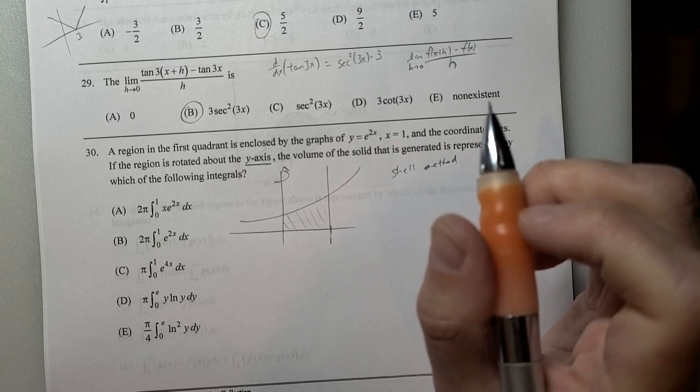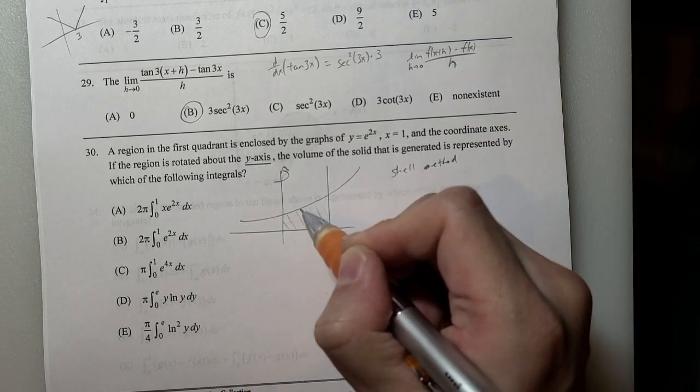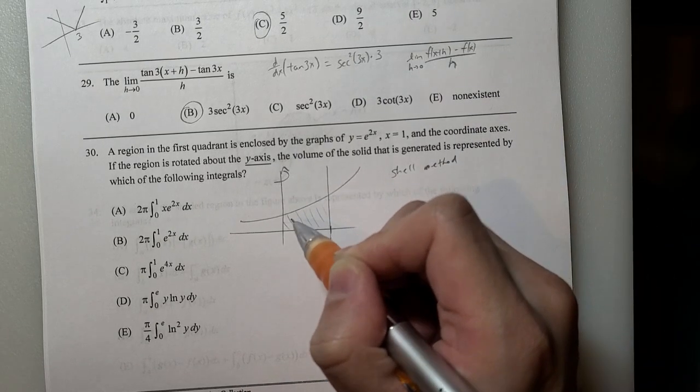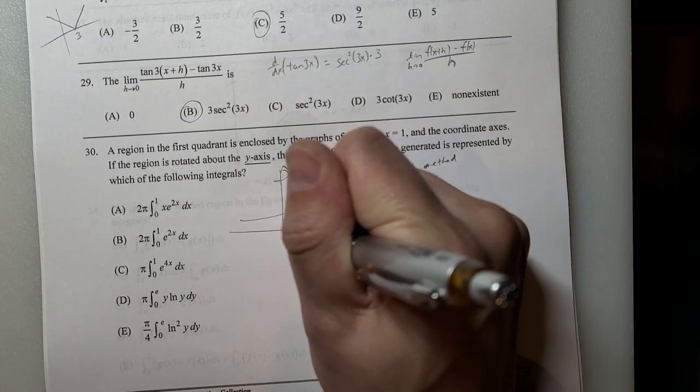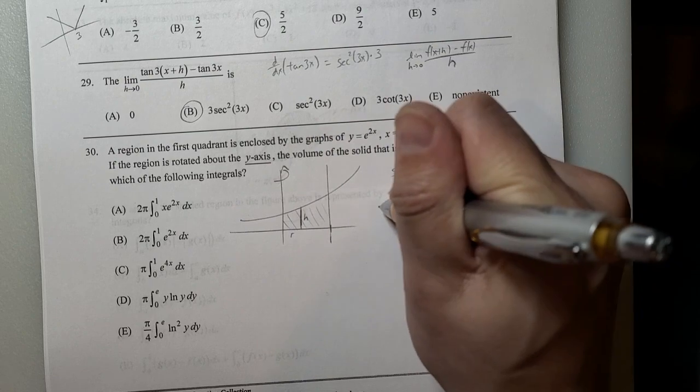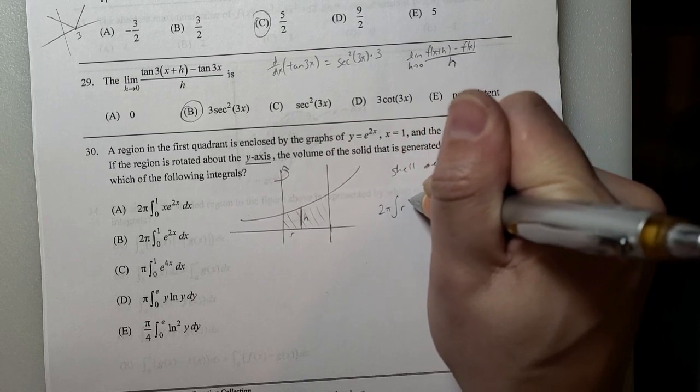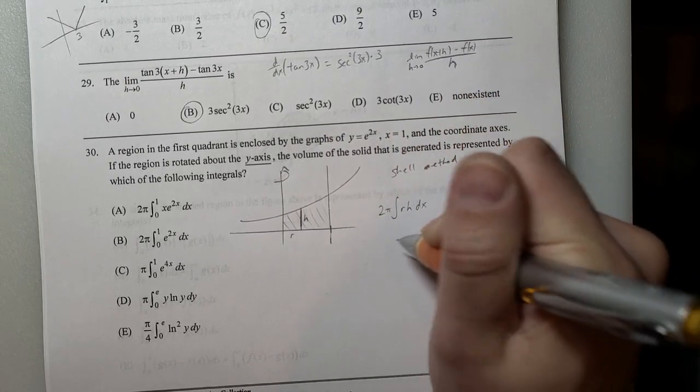Okay. So we take a cross-section parallel instead. Instead of perpendicular, parallel to the axis of rotation. Okay. So remember, this is r, this is h, it's 2 pi integral of rh dx. Okay.